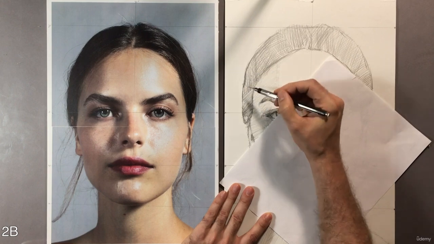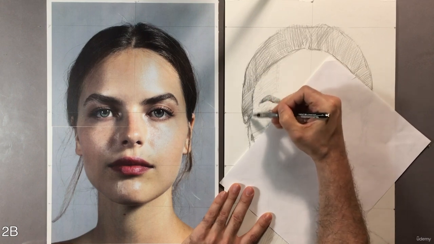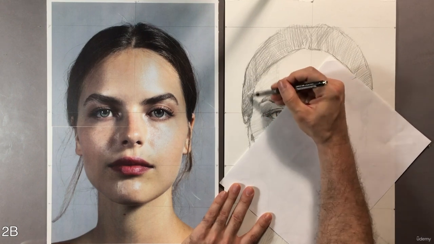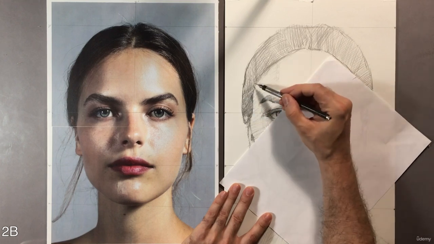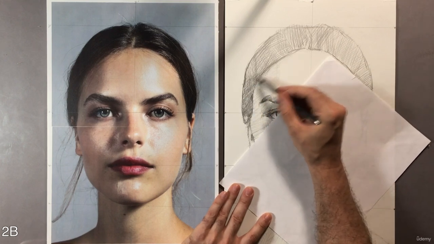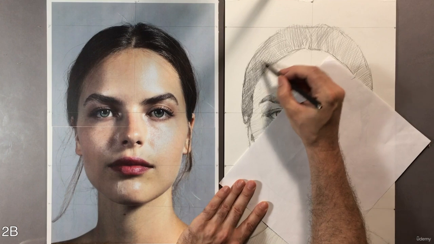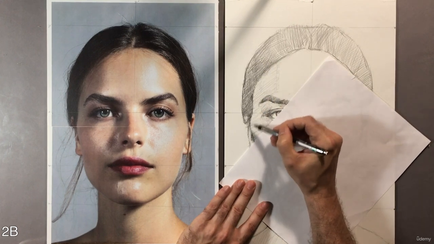Stray hairs go in dead last. Even the eyelashes go in before them. Stick to the program. It's going to take a lot of layering to build an area this large up to ninth or 10th value, so just take your time and keep hatching over it.